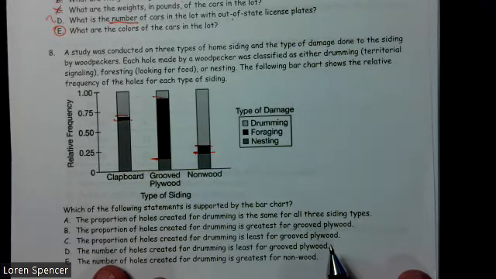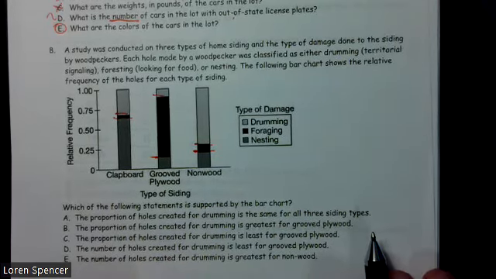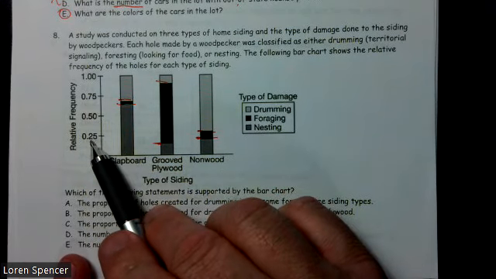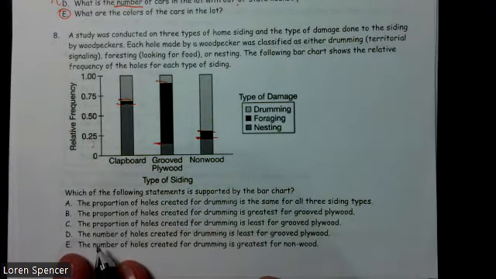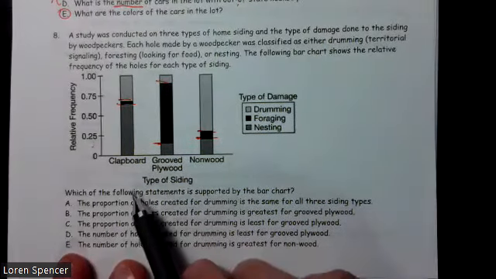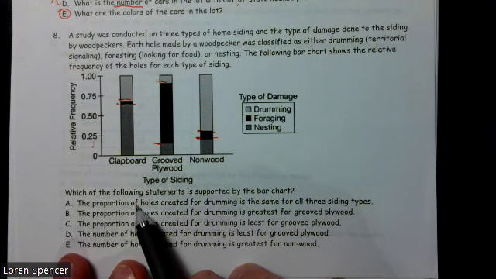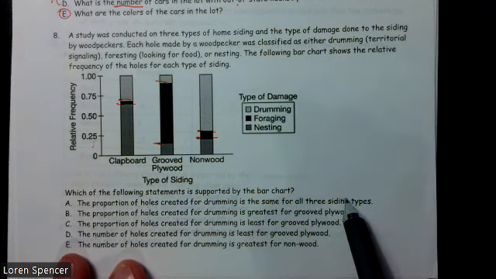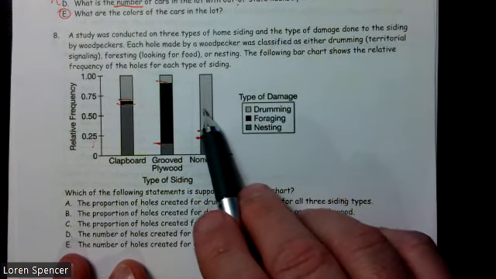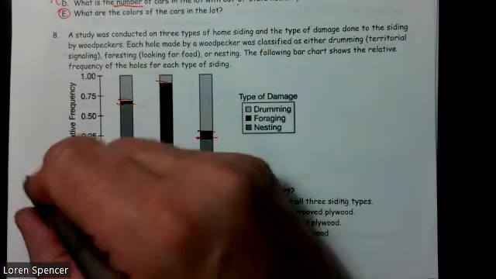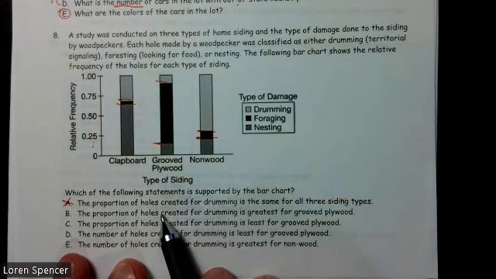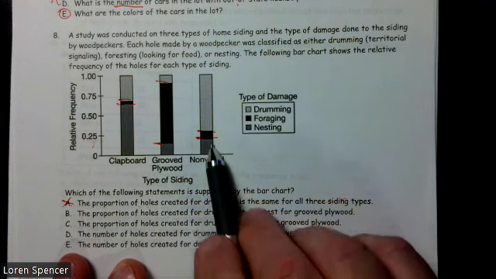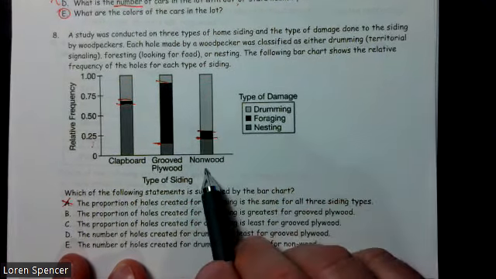All right, so which of the following statements is supported by the chart? And by the way, notice this is a relative frequency chart. So we're working with percentages, we're working with proportions, we're not working with actual numbers. So we need to be careful about any of the ones that talk about the number. Not saying it can't be, but it's unlikely. So the proportion of holes created for drumming is the same for all 3 siding types. Well, we can obviously see that the drumming, the light one, that proportion changes for each one. So that's false. It can't be that. The next one, the proportion of holes created for drumming is greatest for grooved plywood. Well, the proportion here is definitely larger for Norwood.